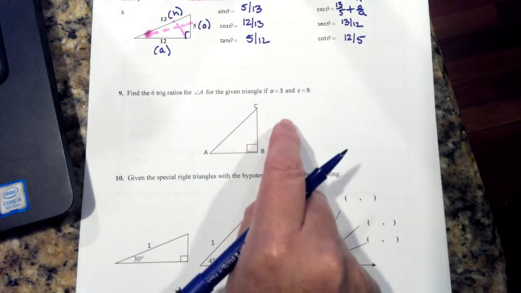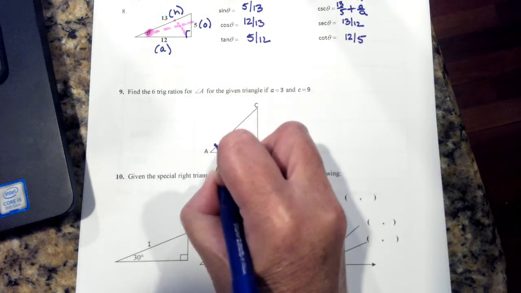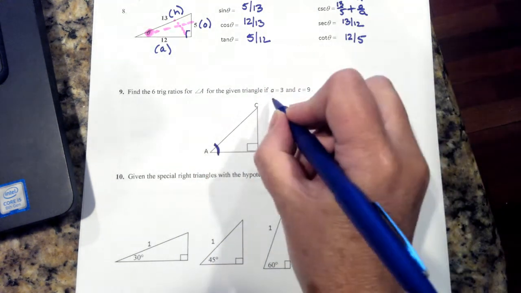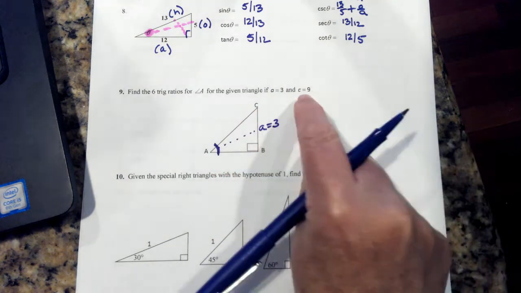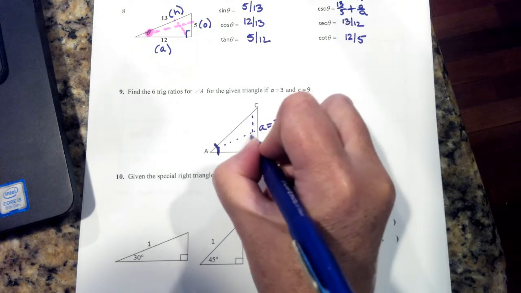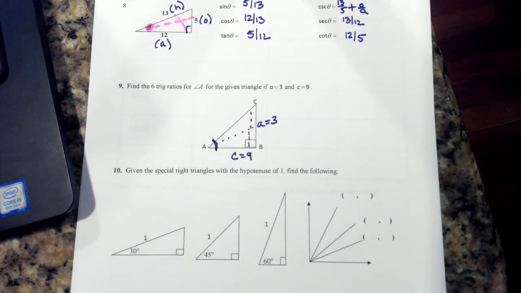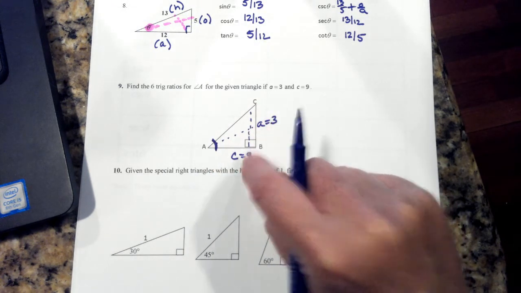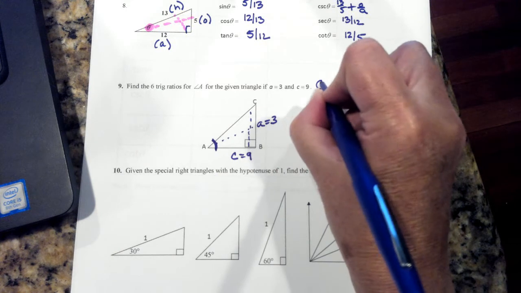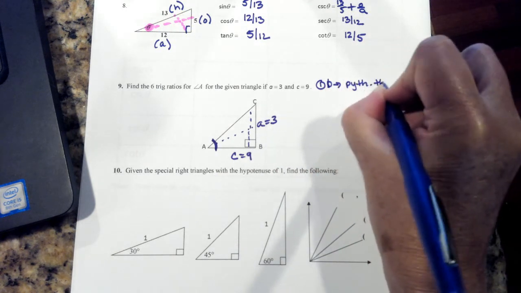So find the 6 trig ratios for angle A. Angle A is my reference angle right here. If side A is 3, so remember that's going to be opposite angle A, and side C is 9, which is going to be opposite angle C. The problem is I do not know the hypotenuse, but I do know 2 of the 3 sides. So first of all, to find side B, I'm going to have to use my Pythagorean theorem.